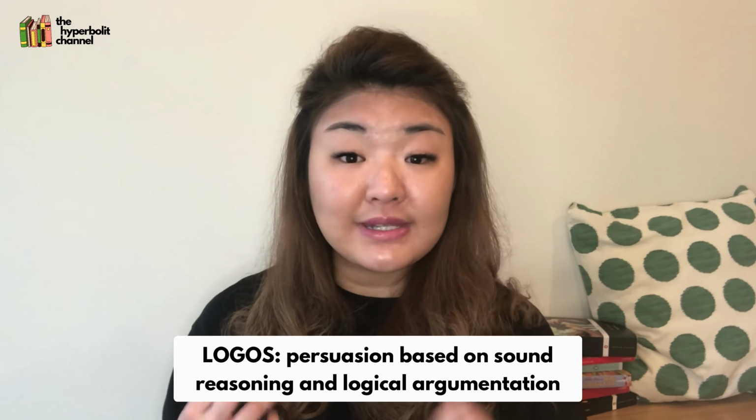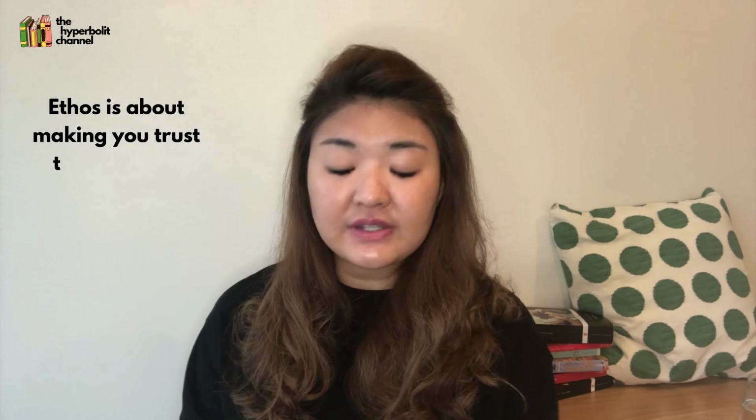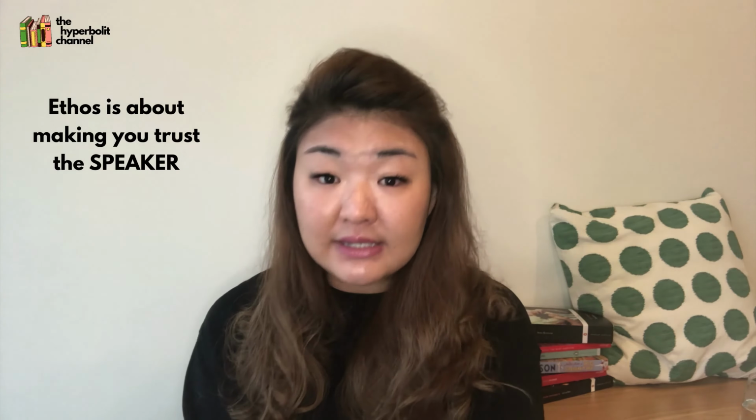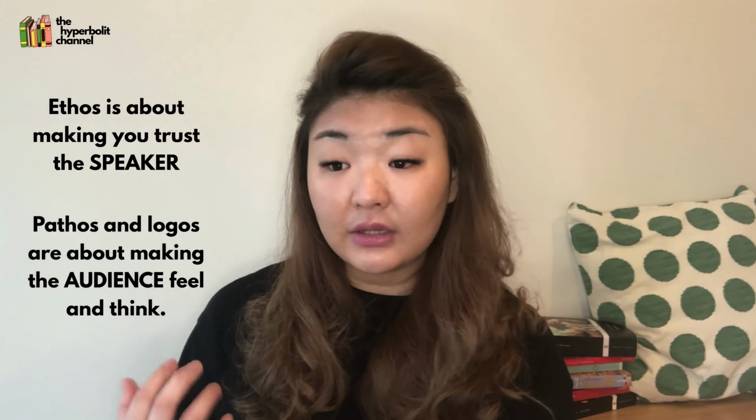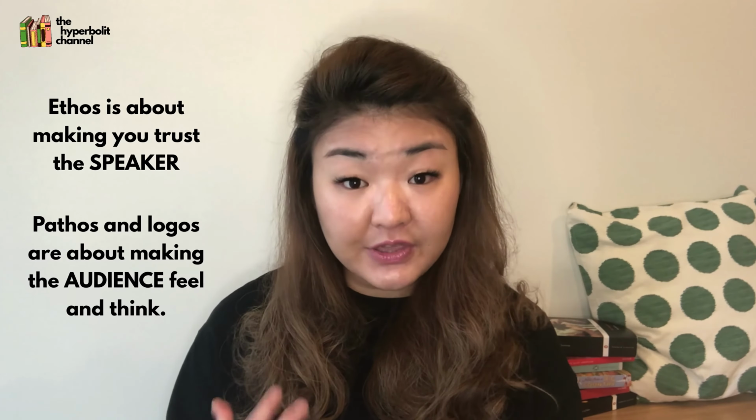And finally, there's logos, which is persuasion based on sound reasoning and argumentation. Unlike ethos or pathos, which relate to personality and emotions, an appeal to logos is an appeal to the mind, which means that your words must activate your audience's critical thinking and have them conclude that you too are a decent critical thinker. To clarify then, with ethos, it's about establishing the speaker's credentials, whereas with pathos and logos, it's more about inspiring the audience's ability to feel and think.